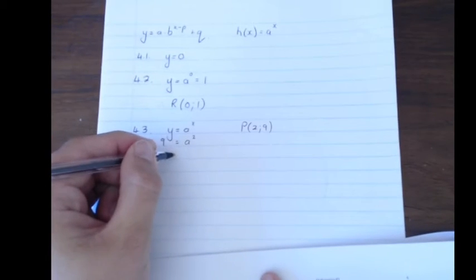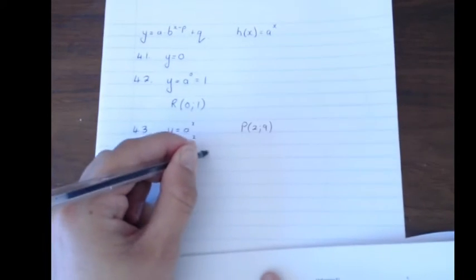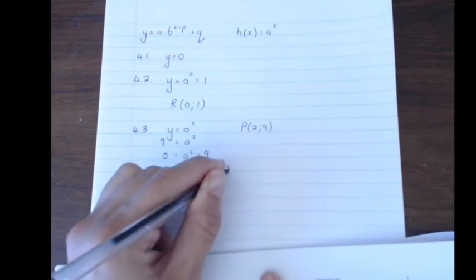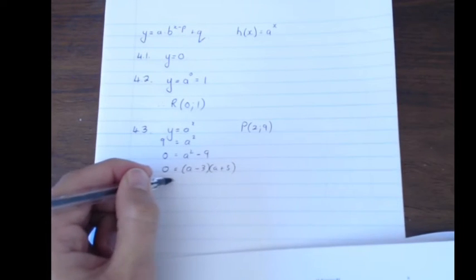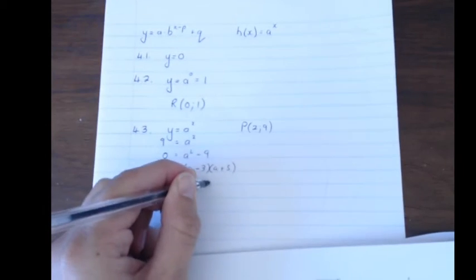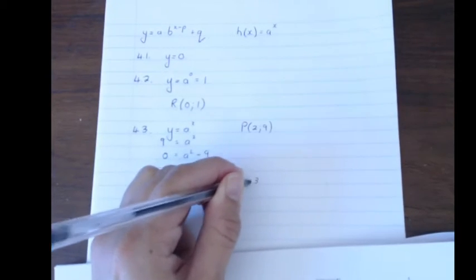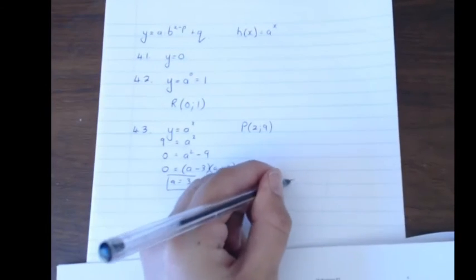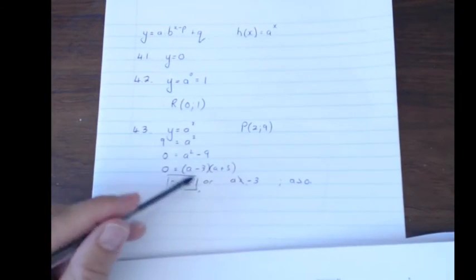If I think of factorizing, bringing the 9 over and then doing a difference of squares, the a can actually be 3 or negative 3, but they said in the question that the a is positive. So obviously a is 3.